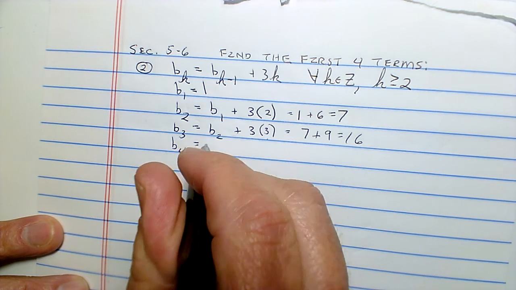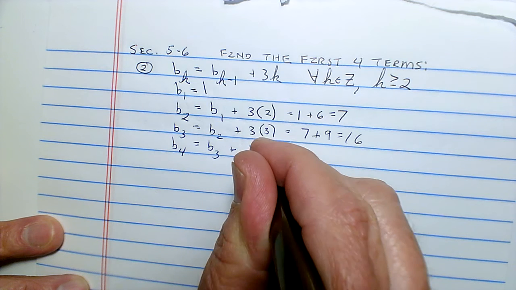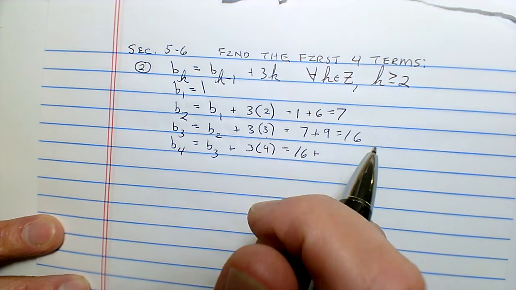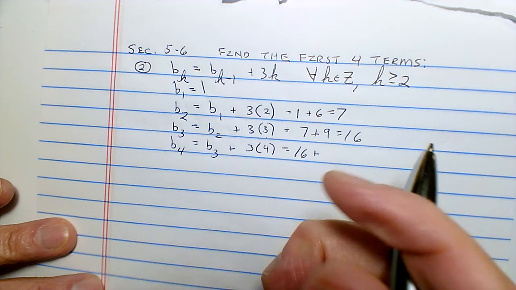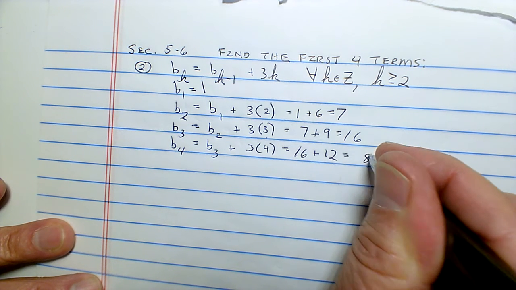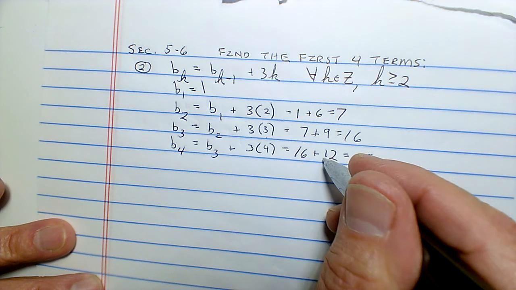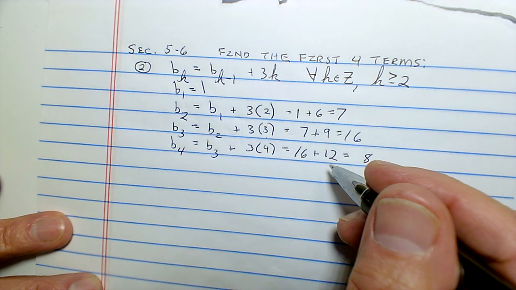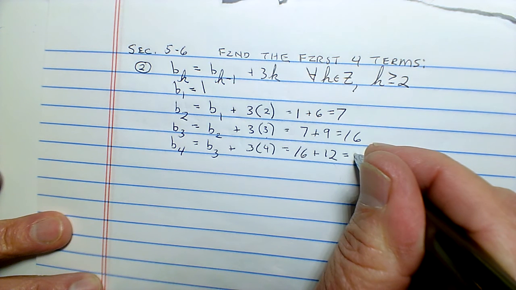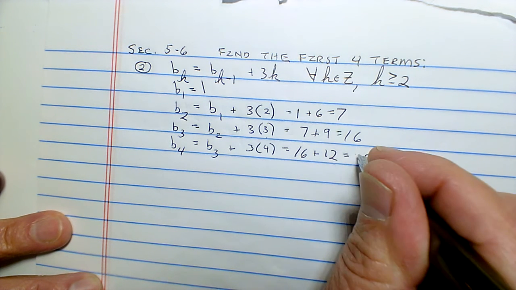B sub 4 is equal to b sub 3 plus 3 times 4. So b sub 3 you see is 16. Then we're going to take the 3 times the 4 and get 12. 6 and 2 is 8. No, sorry. 6 and 2 is 8, 1 and 1 is 2. That's going to be 28.